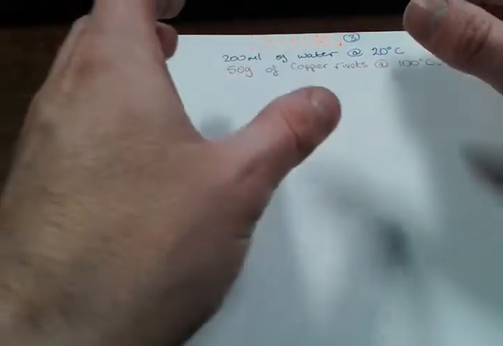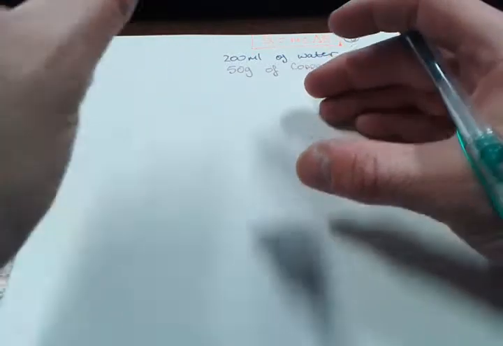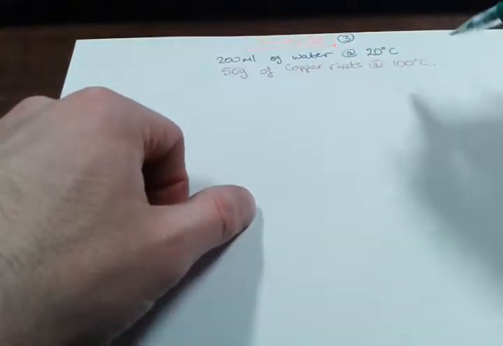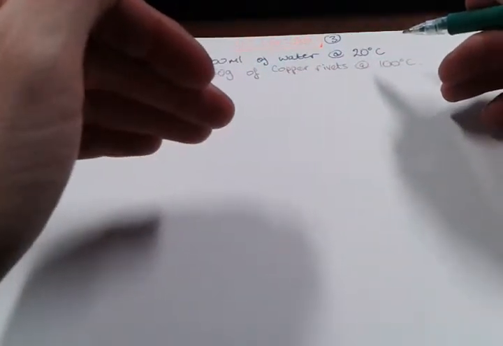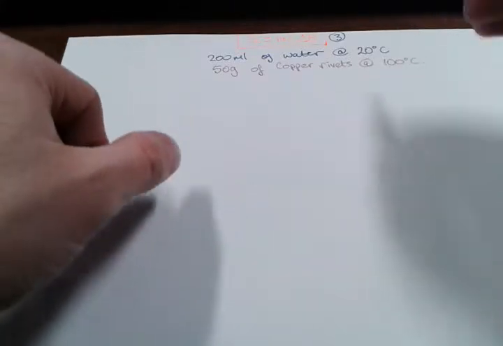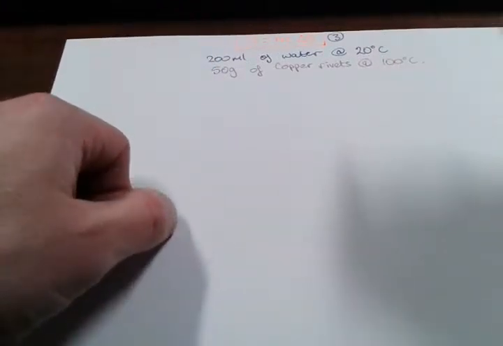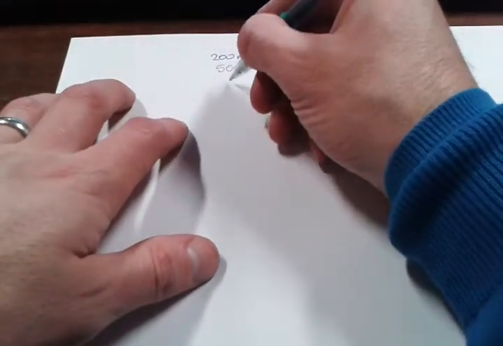So the idea behind this is that we'll have copper rivets and we'll have a container of water, and we'll add the copper rivets into the water. These are at different temperatures, and what will happen is the copper rivets will cool down because they're put into cooler water. The cool water will increase in temperature, and so we should end up with a settling temperature where they both settle at the same temperature. So the question here is, what's the final temperature of the water or the copper rivets? Okay, so what's the final temperature?